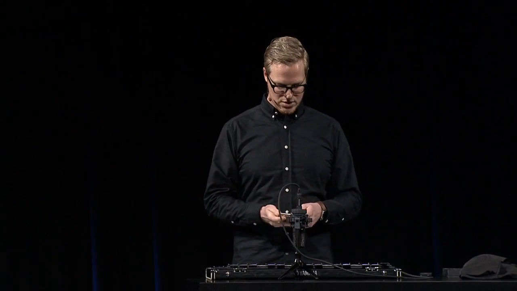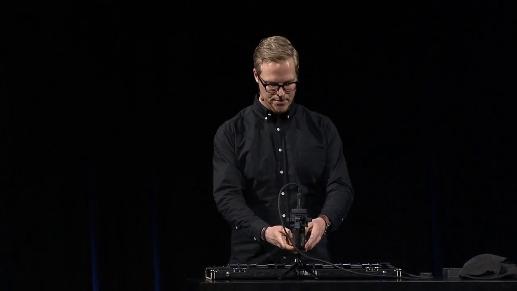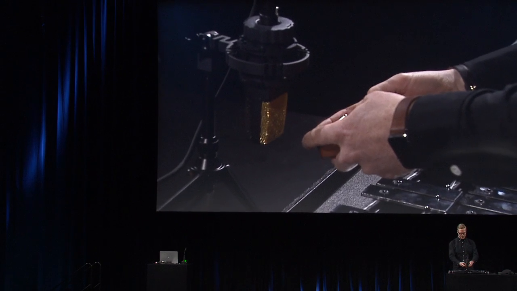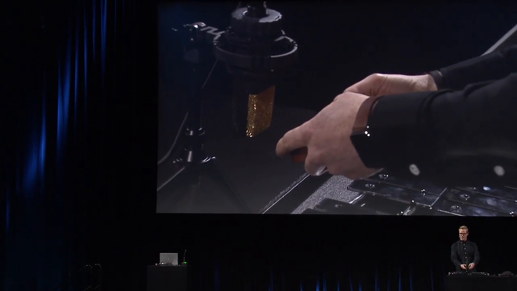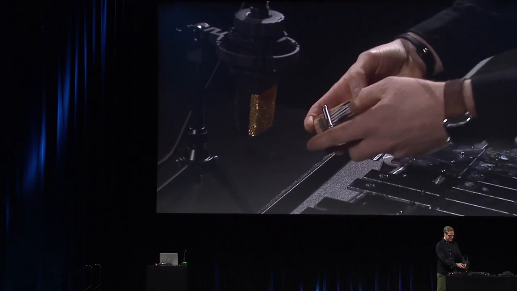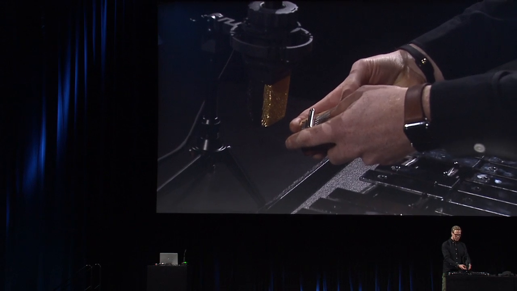Now, this here is a kalimba. Maybe you've seen one before. This is what it sounds like. You recognize it? Maybe you do now.